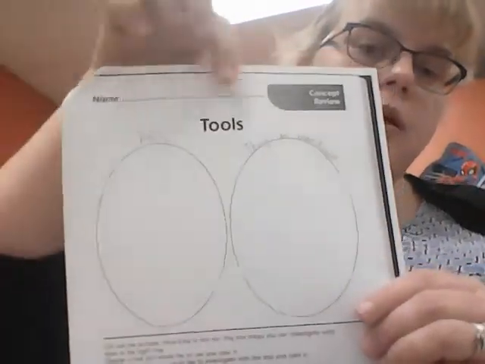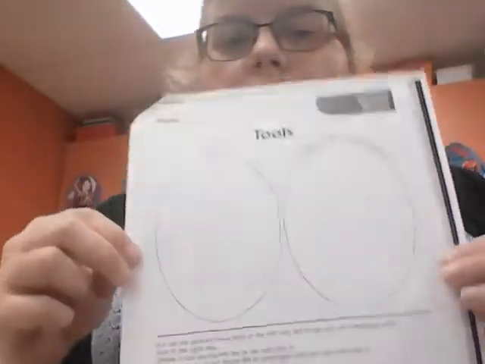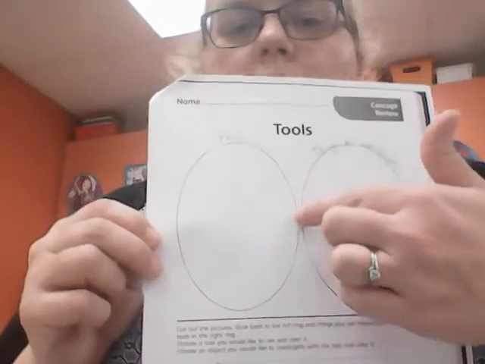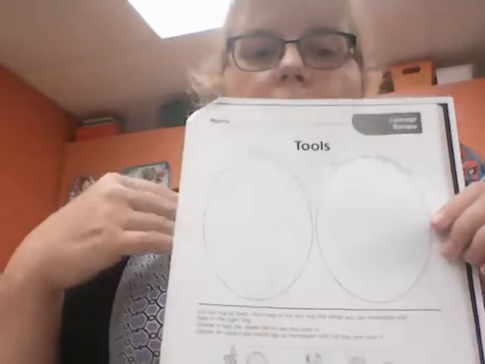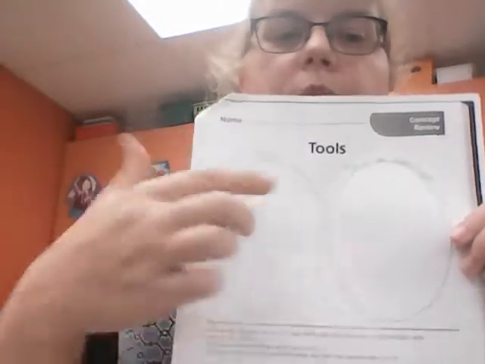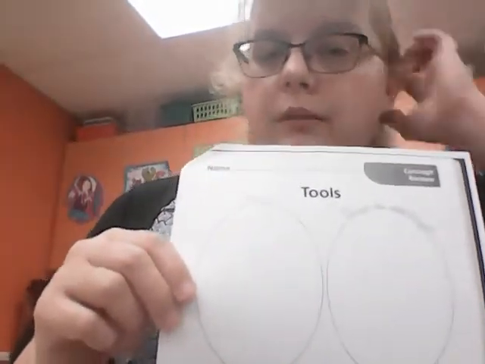So the worksheet that we're going to work on says tools. And so we have two different circles. And notice that the circles don't touch. There's nothing that's going to be in common or in both parts. It's going to be one or the other. There's not going to be a part in the middle where the thing goes for both. It's a tool or it's a thing to investigate.